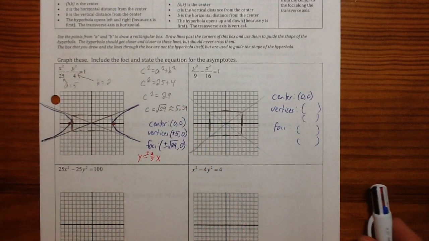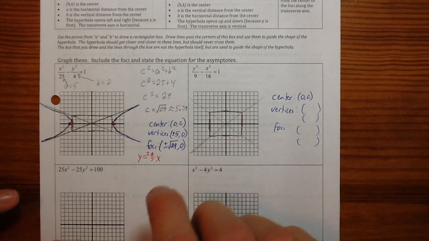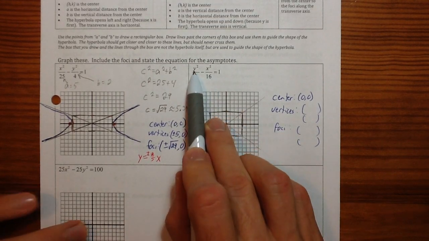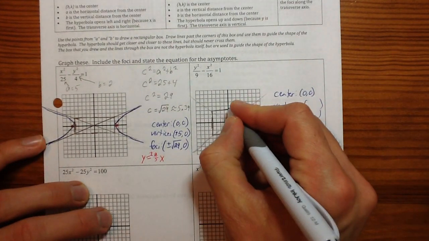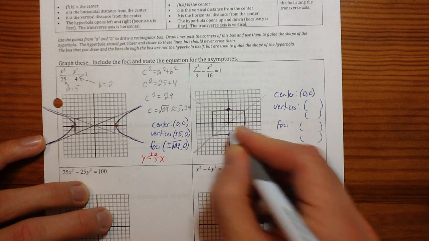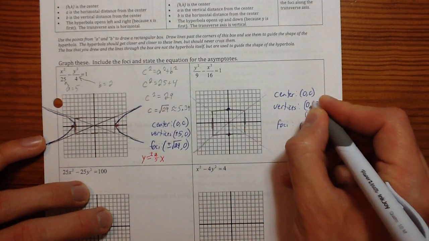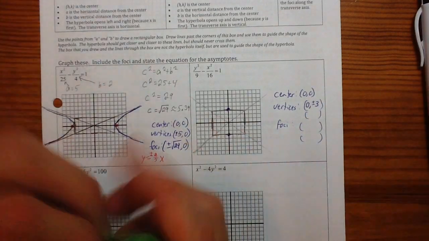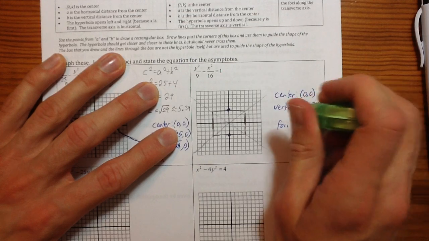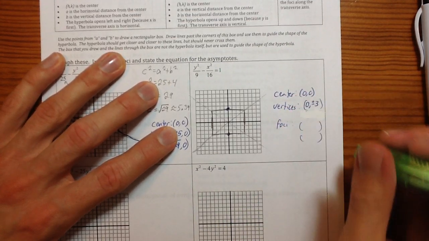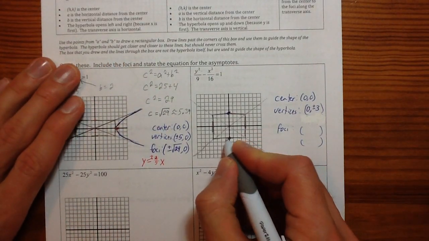There we go. So, does this one open up and down or left and right? We've already discussed it, but here it is again. The y is positive and first, so therefore it's going to open up and down. So it starts here. Oh, those are the vertices, I should say. So it's actually at 0, 3 and 0, negative 3, so I don't need that second set of parentheses. You can write it as two separate coordinates if you like. I just choose not to. And I'm wasting my whiteout. There we go. But it looks like this.